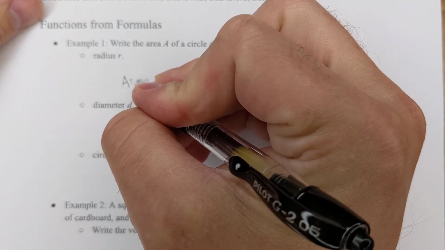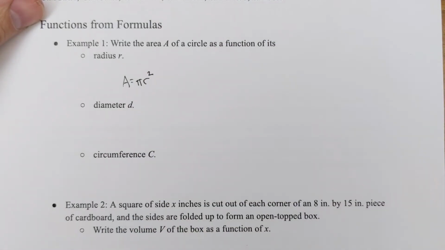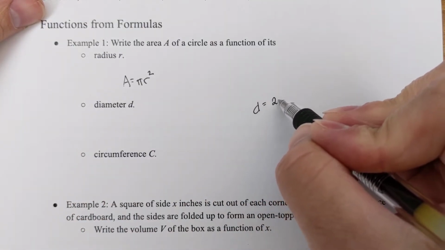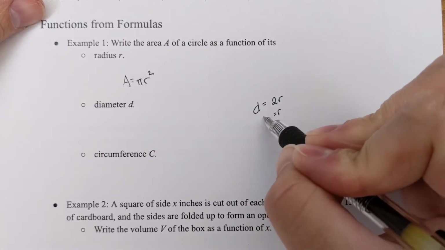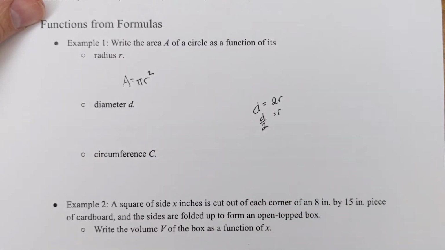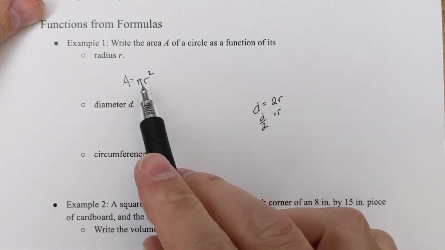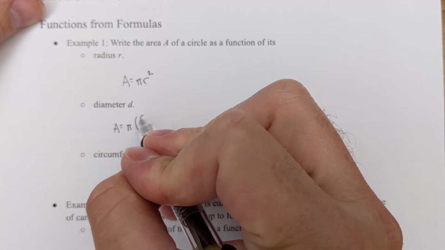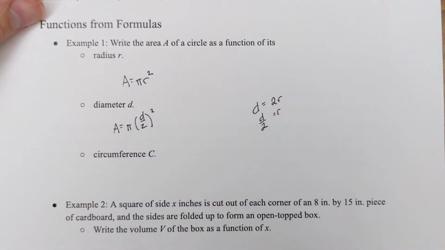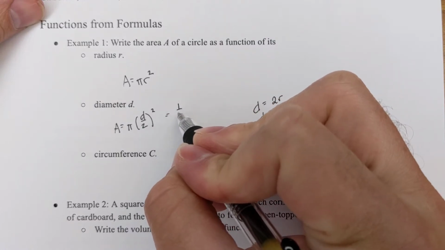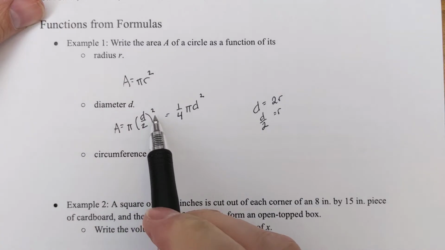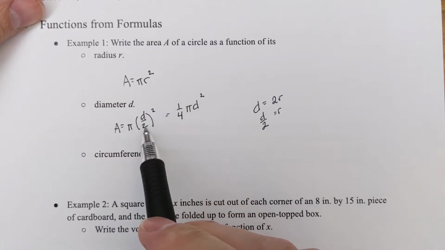So A equals pi r squared, so that's the area of a circle in terms of its radius. Diameter: now remember that the diameter is equal to twice the radius, so r is equal to d over 2. That means I can replace the r in this equation with the diameter expression, so pi times d over 2 squared, which becomes 1/4 pi d squared. So square that, that's where the 1/4 comes from, the 2 on the bottom, and d squared stays d squared.